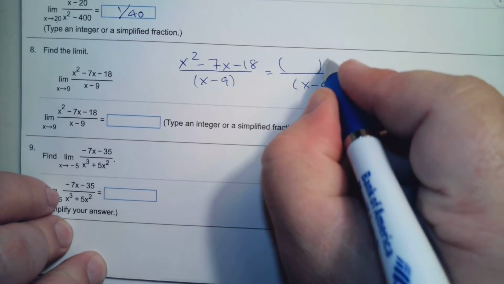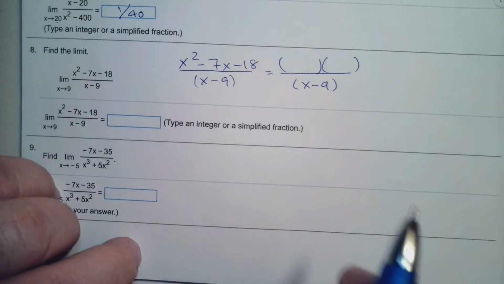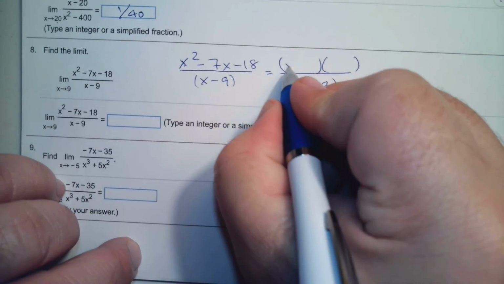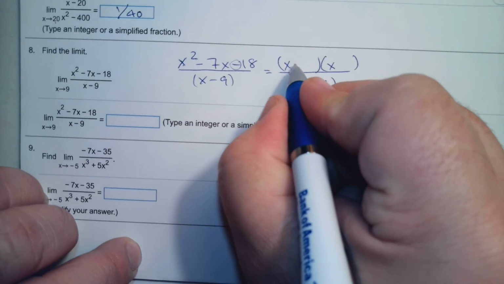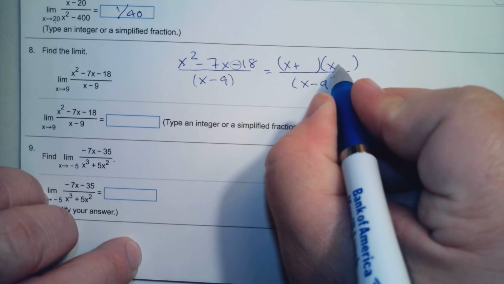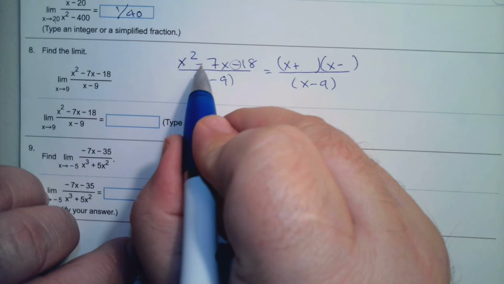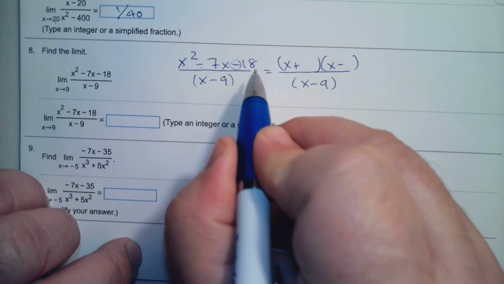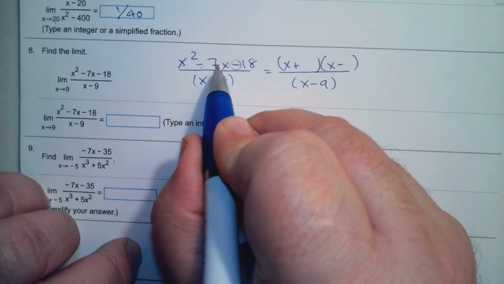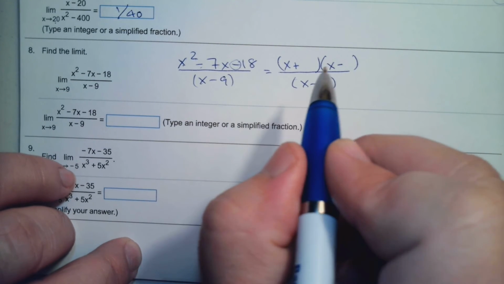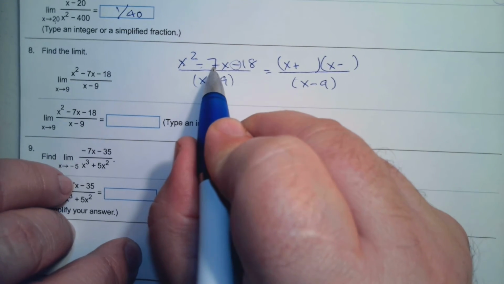Okay, so the top. They both have an x in common. Since the second sign's a minus, one of them has to be positive, one of them has to be negative. The bigger number is going to be a negative. So what times what is 18, when you subtract them, you get 7? 9 and 2. 9 times 2 is 18, 9 minus 2 is 7.